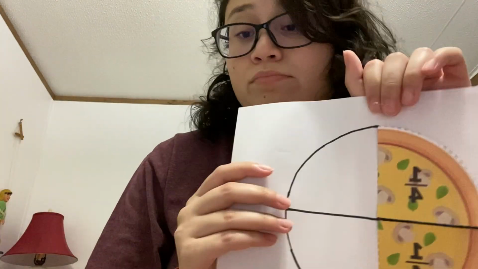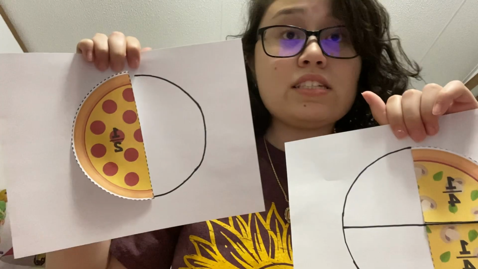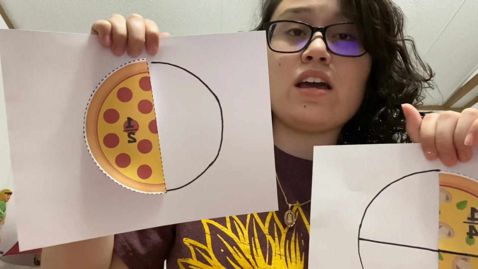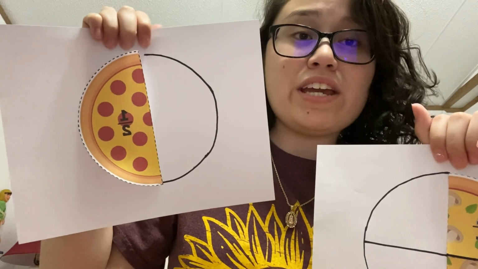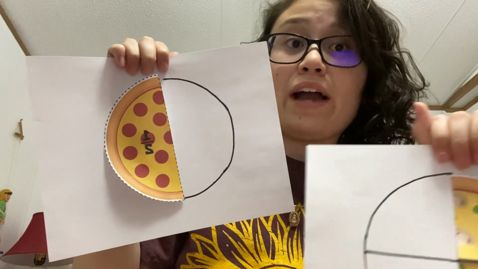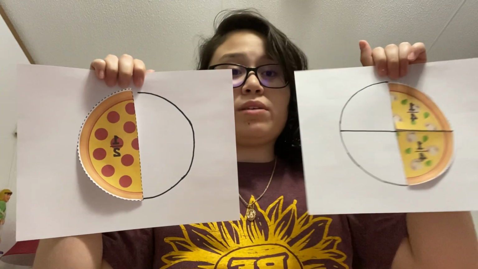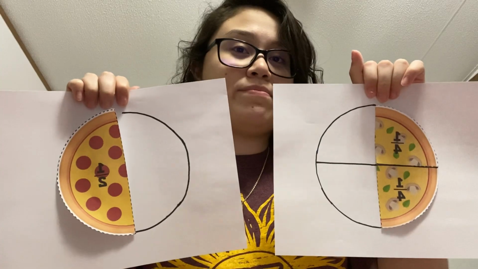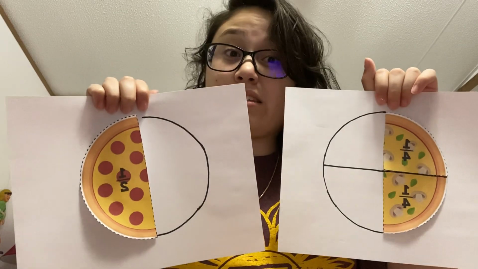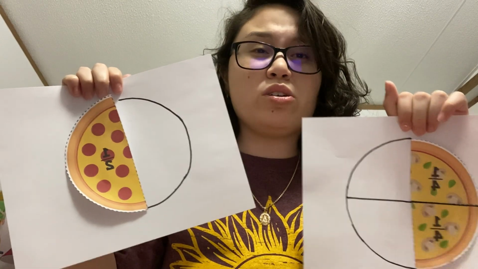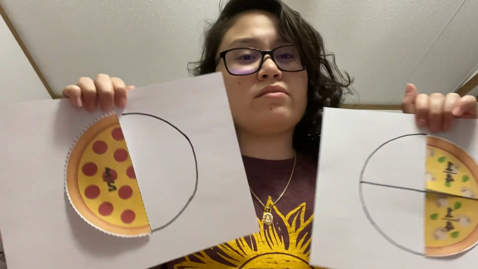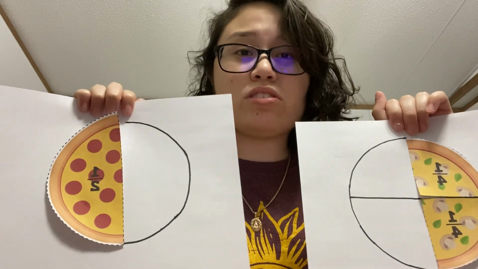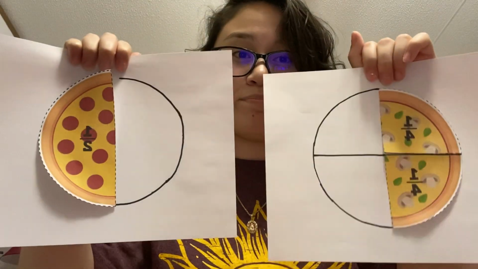Now, look at this other pizza. It's cut into 2 big slices, and 1 slice is shaded. That's 1/2. So if you look carefully, which pizza do you think has more shaded? Does it look like one pizza is bigger than the other? Or could they be the same? Even though the slices look different. Take a moment to really think about it.